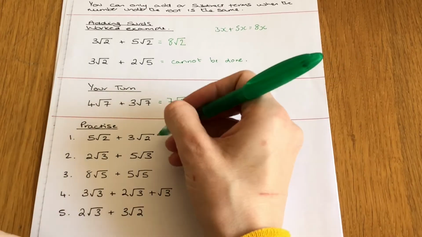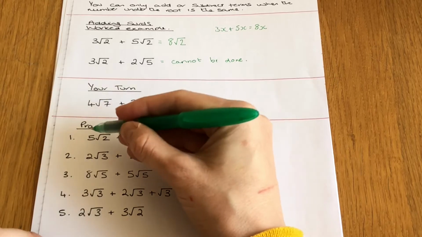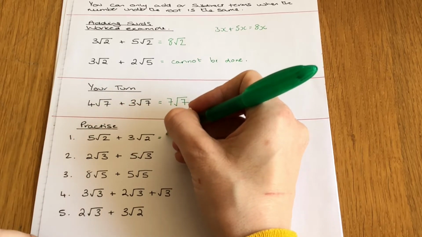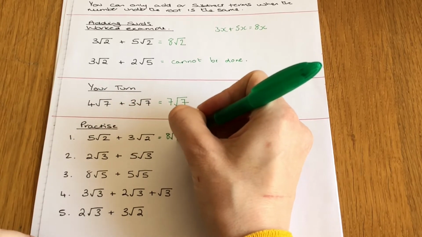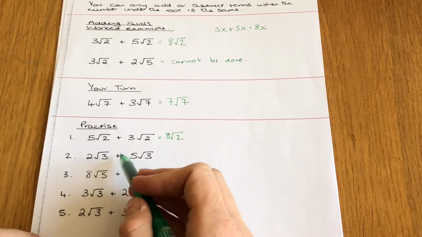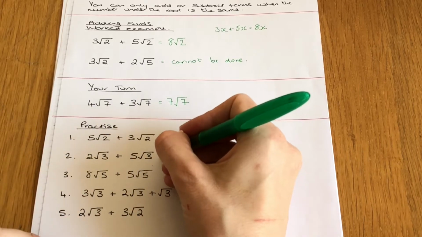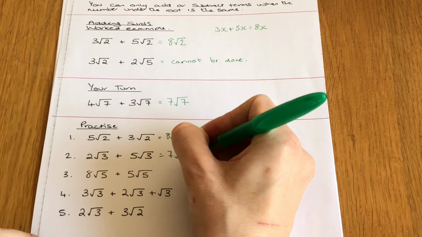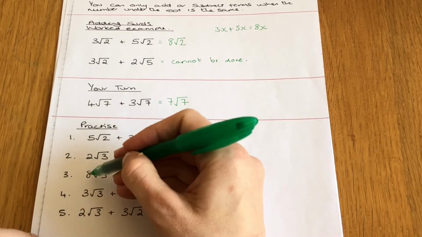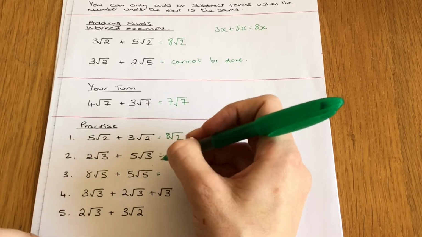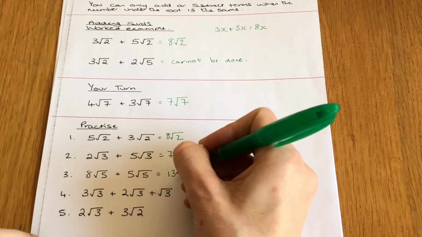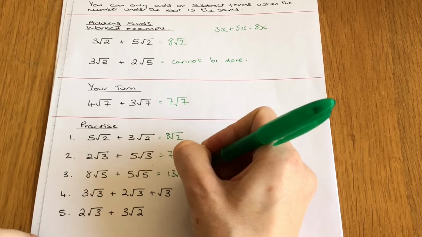Okay, hope you enjoyed doing them. So 5 root 2 add 3 root 2 is 8 root 2. 2 root 3 add 5 root 3 is 7 root 3. 8 root 5 add 5 root 5 is 13 root 5.